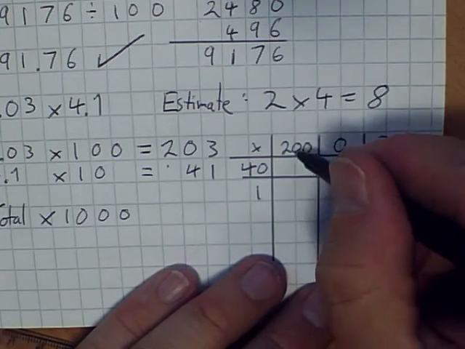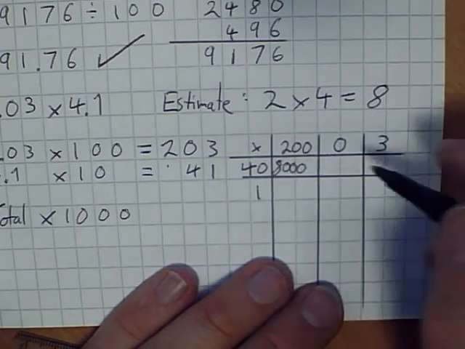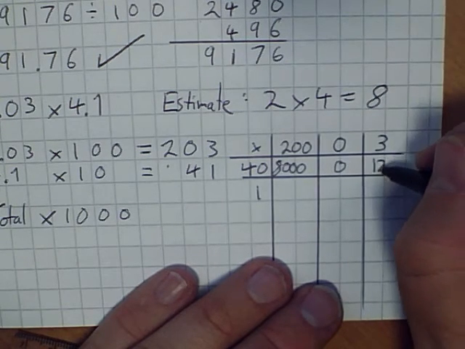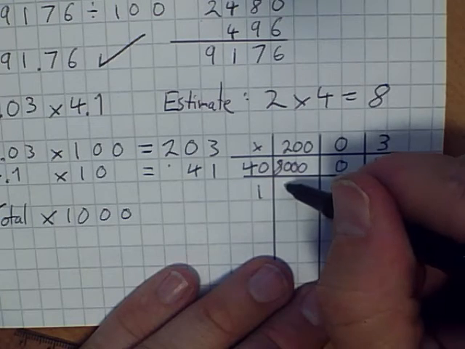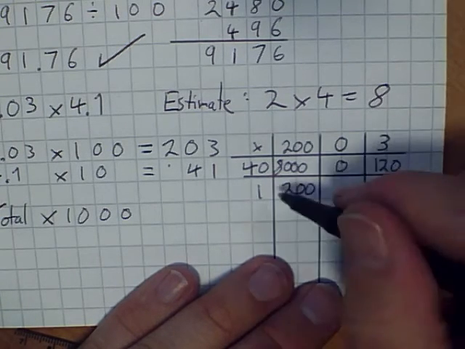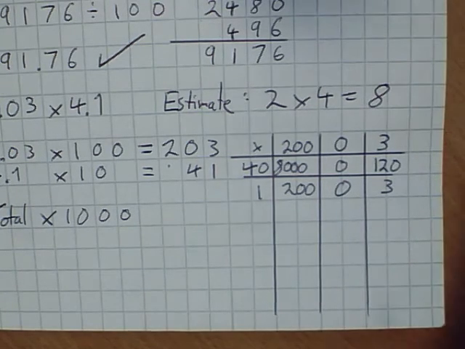So 40 times 200 is 8,000. 40 times 0 is 0. 40 times 3 is 120. 200 times 1 is 200. 0 times 1 is 0, and 3 times 1 is 3. So this is really quite easy to add up, isn't it?